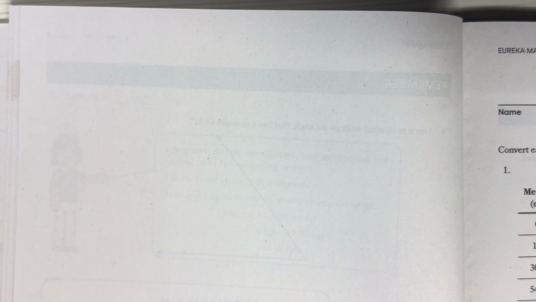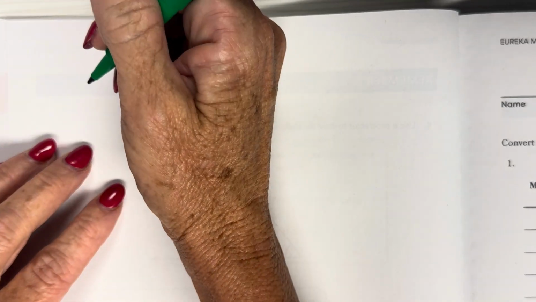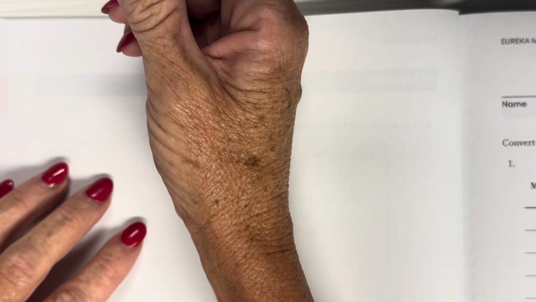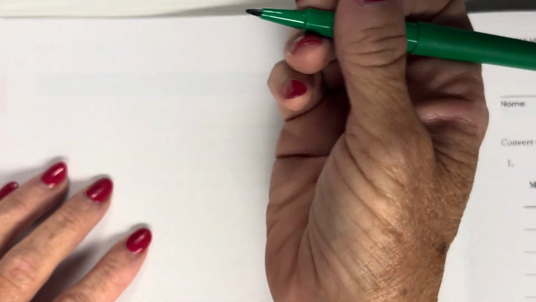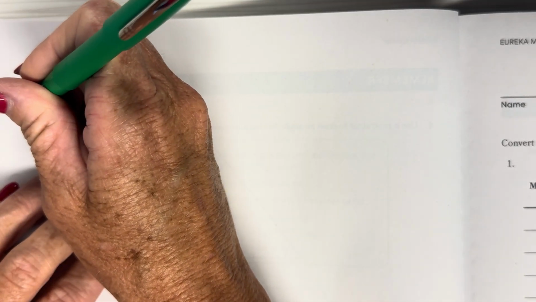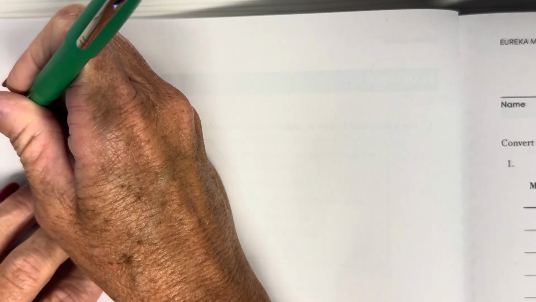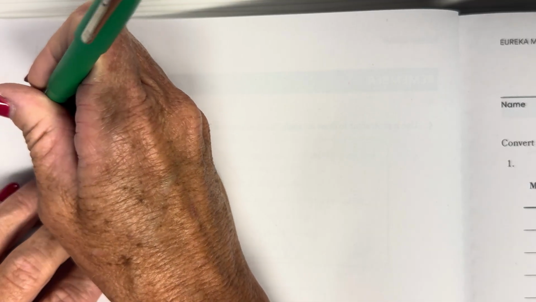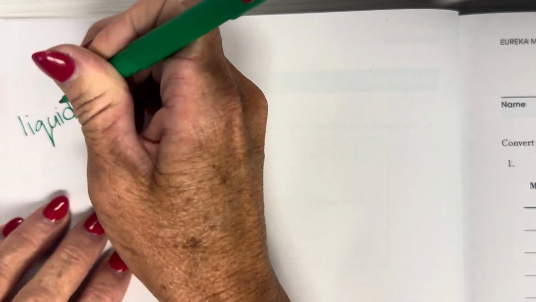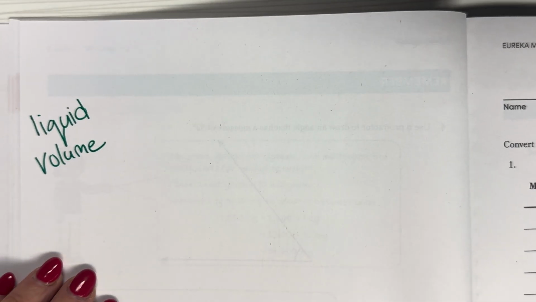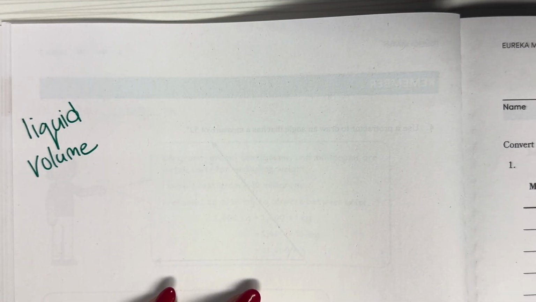So I'm going to start with the U.S. measurement system because we live in the United States, so we use a U.S. measurement system. So we have a measurement system for different things. One of the things which you might remember from 4th grade is when we are measuring liquid volume, so how much liquid can go in a container. So I'm going to call it liquid volume. Liquid volume, you might remember learning the gallon man.